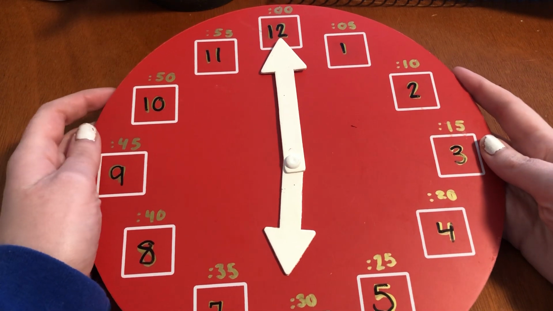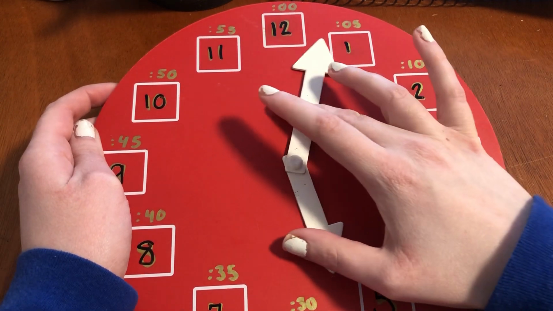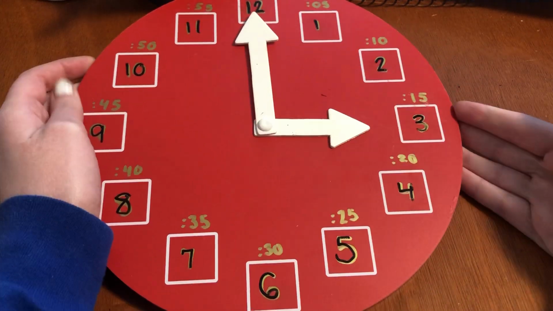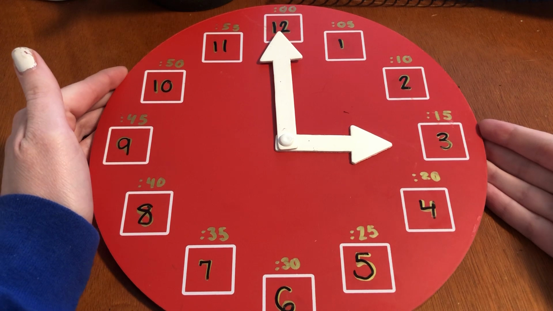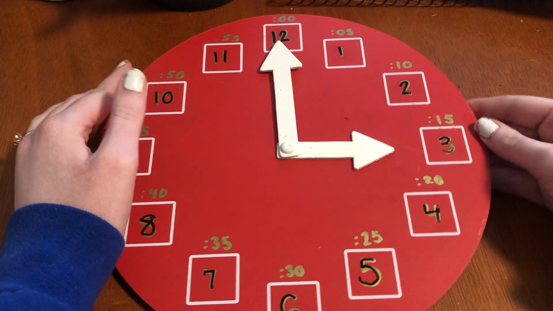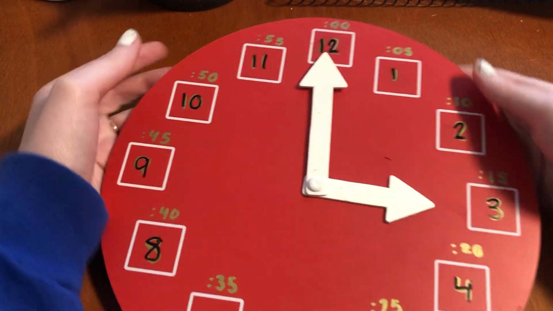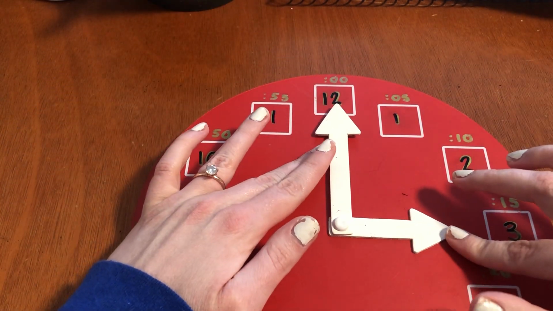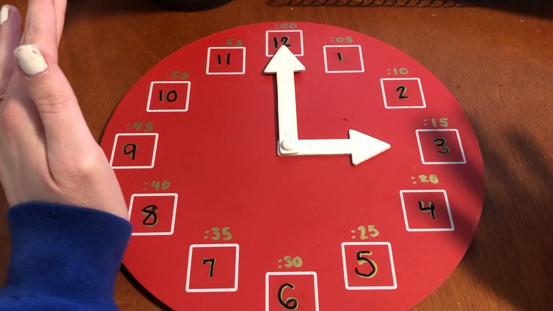So we've been practicing so far how to tell what hour it is. So if I have the clock like this, it would be what time? Wonderful, 3 o'clock. I know it's not perfectly up on the 0 over there, but we're just going to pretend here.